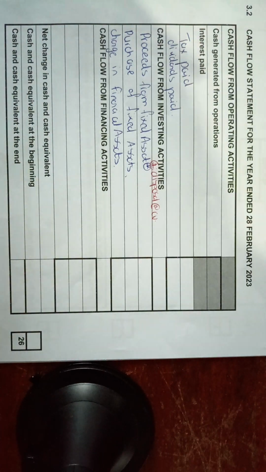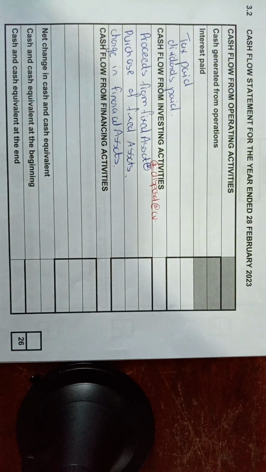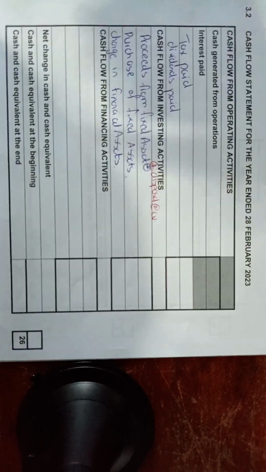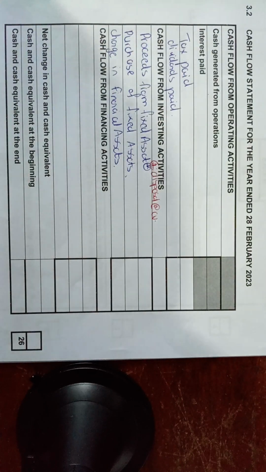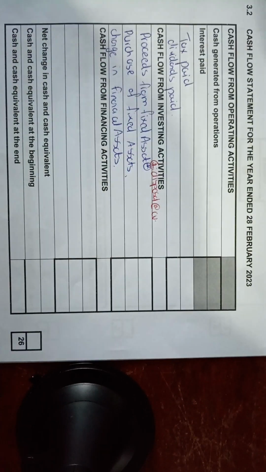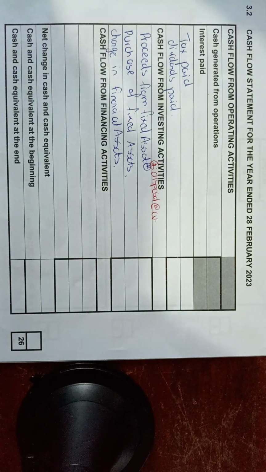Now listen, a clue here is that you can only fund your business by two things. You can fund it by debt, or you can fund it by equity. So if you fund it by debt, you're going to look at whether your loan increased or decreased. If you fund it by equity, you're going to look if you issued additional shares or you repurchased shares.